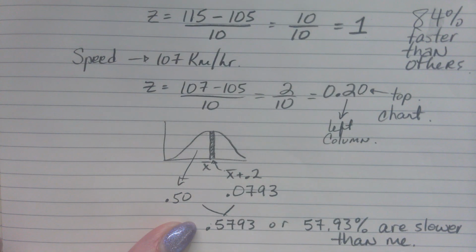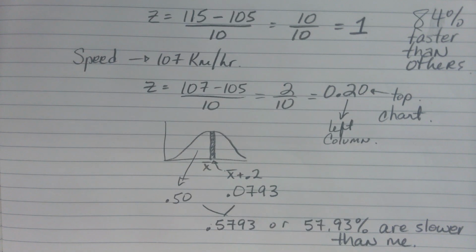Right? 57.93% are slower than me. So I had to find the z-score, which could represent one of the standard deviations if I get a whole number. But most times I'm going to use it to find that place value. All right? Does that make sense?